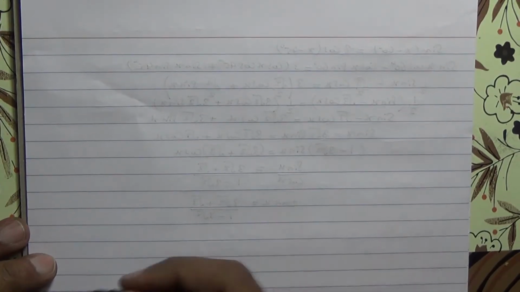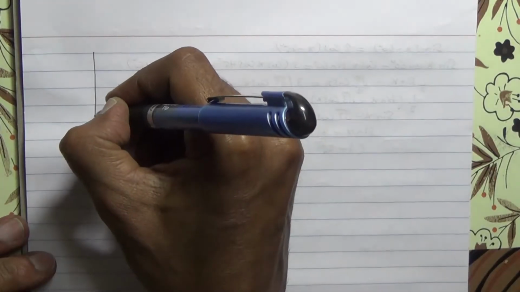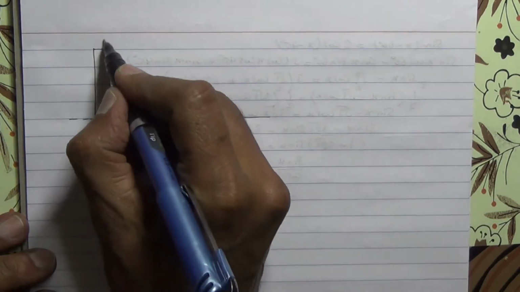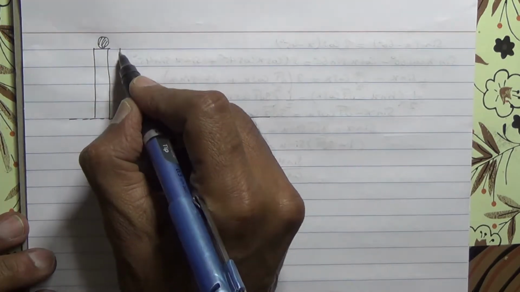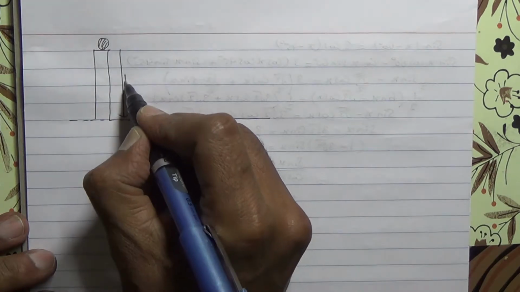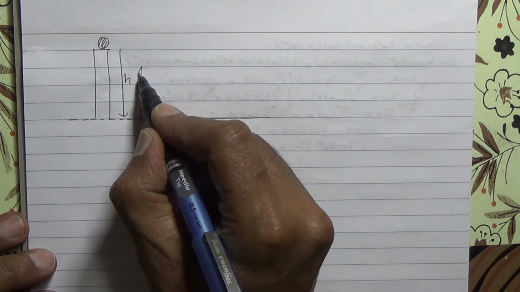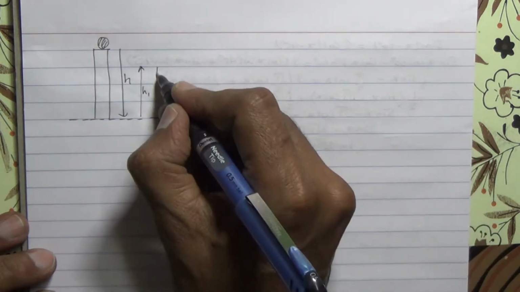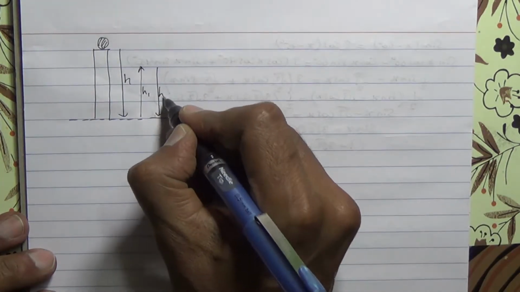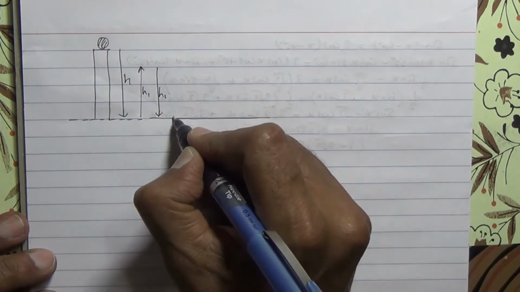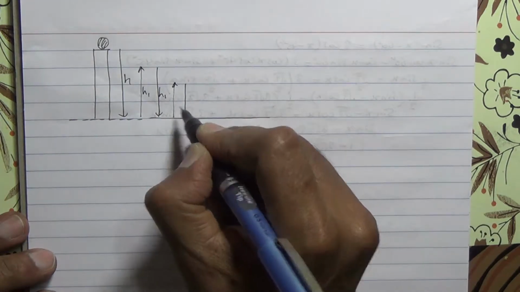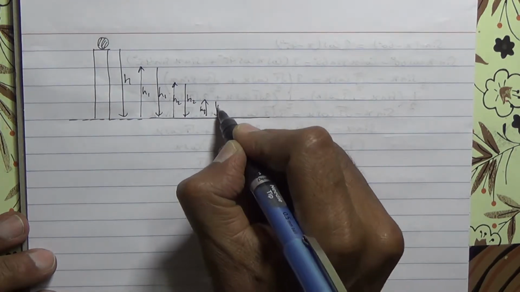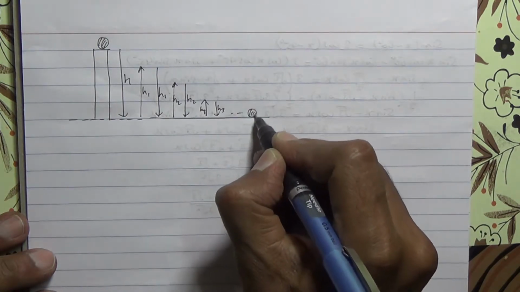Now then, for a question like this, let me try to make you understand what's going on here. Suppose this is the building, this is the ground, and the ball is at rest here. Now the ball is falling. It falls to the ground a distance of h. Then we are told that the ball rebounds. It rebounds to a certain height h1, falls back the same height h1 again. Then it rebounds again, falls back down. Let's call this one h2, h2. Similarly, we have h3, h3, until the ball is on the ground.